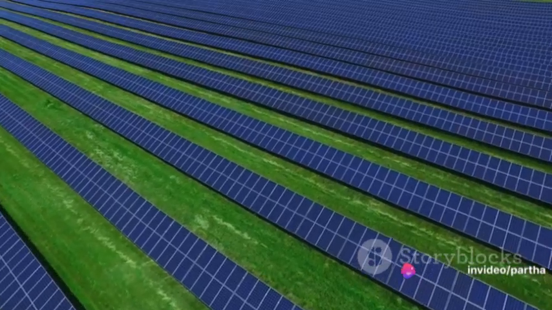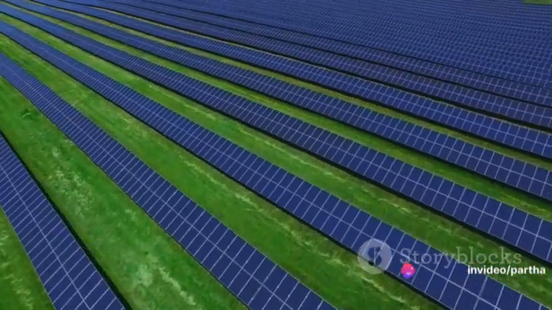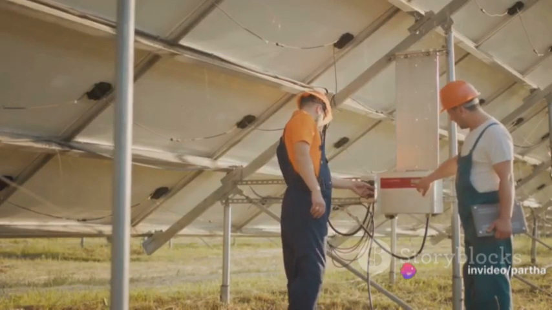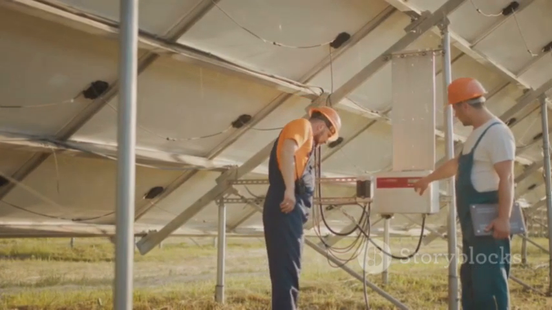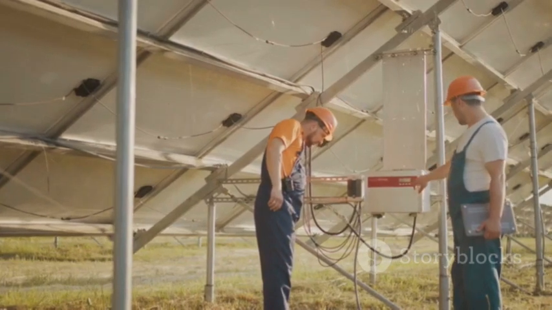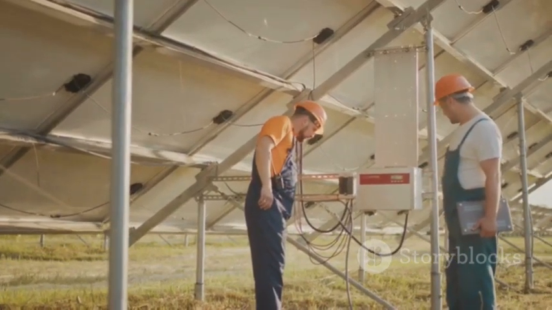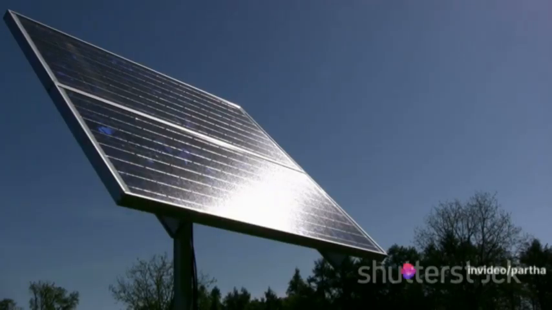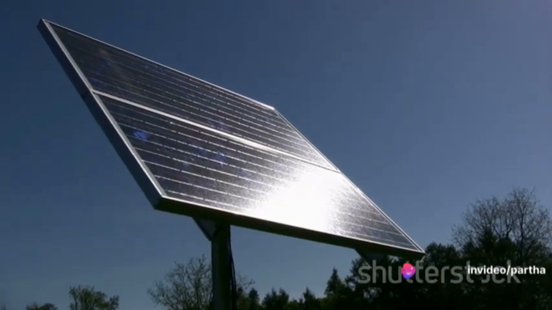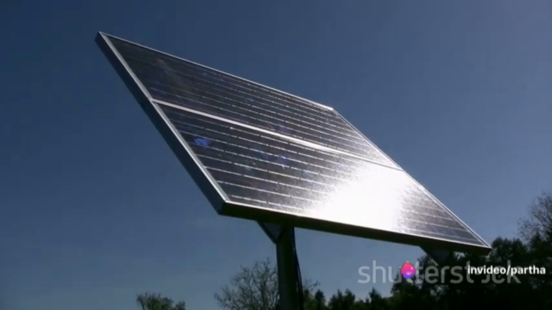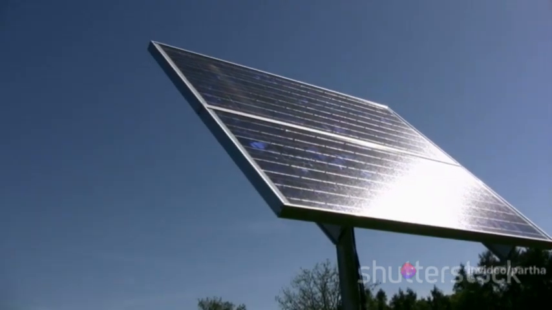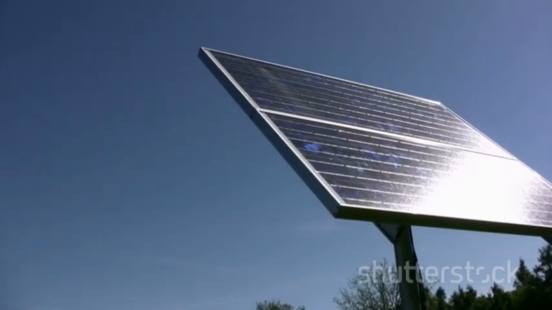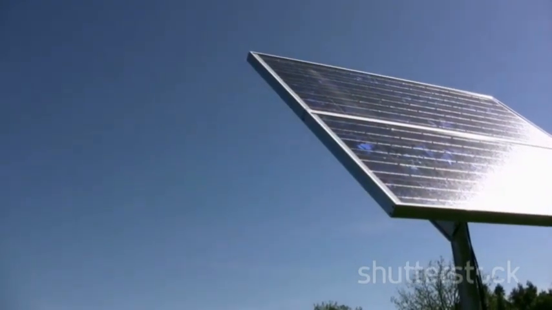Enter the inverter, a crucial component in our solar power journey. Much like a skilled translator, the inverter takes the DC electricity, comprehends it, and translates it into AC electricity. This AC electricity is now ready to light up our homes, power our appliances, and make our lives easier.